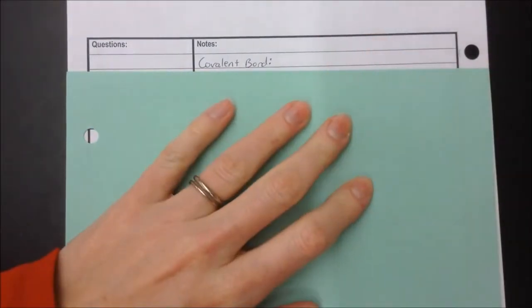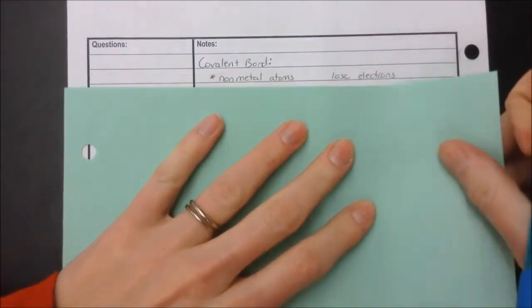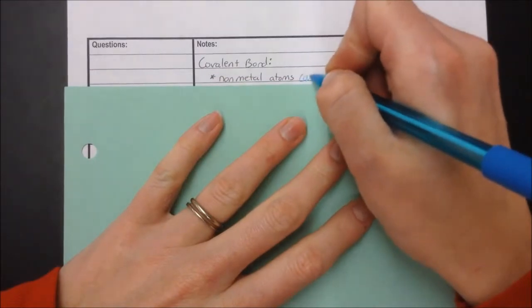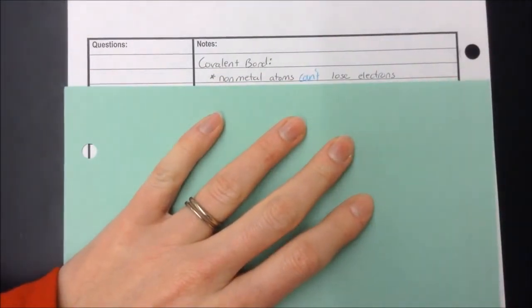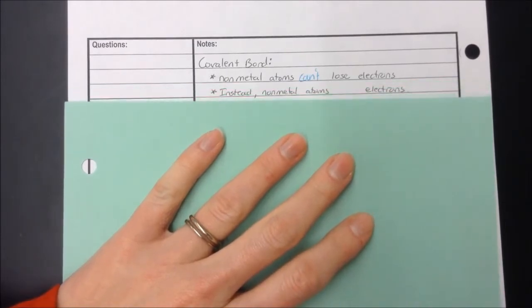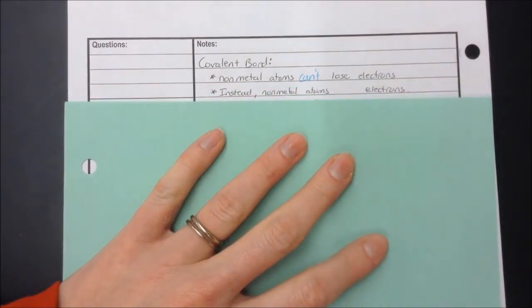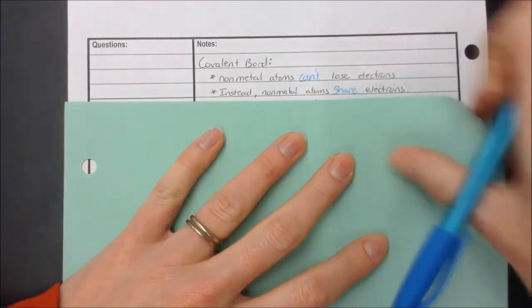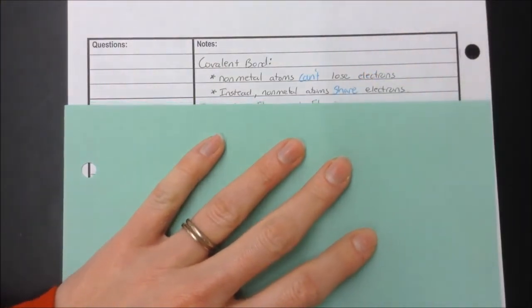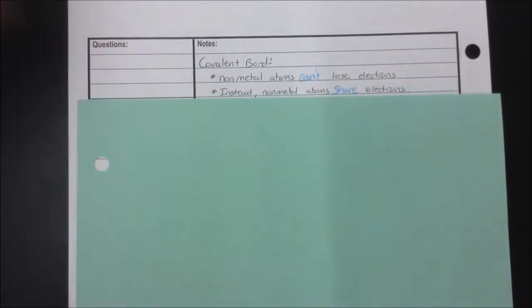Okay, now we just talked about this first thing, and that is that the nonmetal atoms can't lose electrons. Remember, they gain electrons because they're almost at that full valence shell. So instead of nonmetal atoms gaining and losing, they do this thing called sharing. They share electrons. Okay, and so we're going to look at an example of fluorine and fluorine.